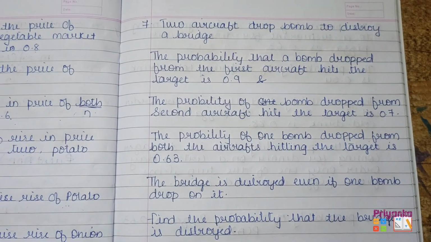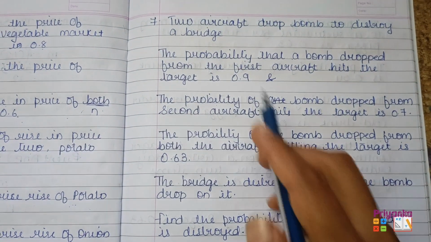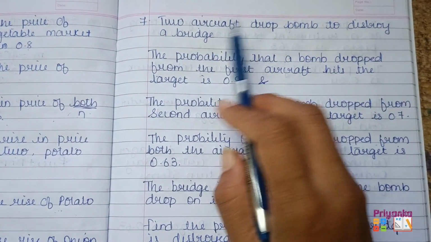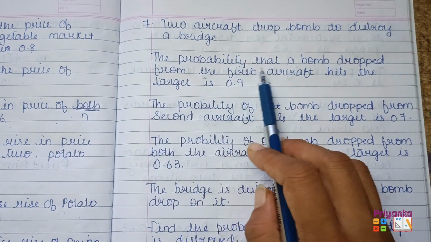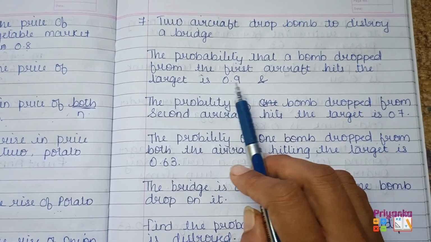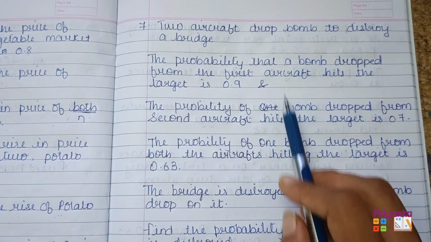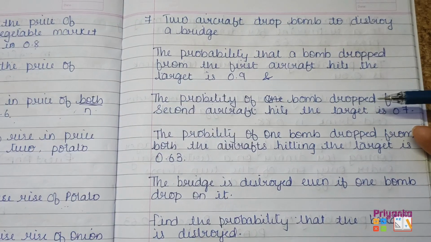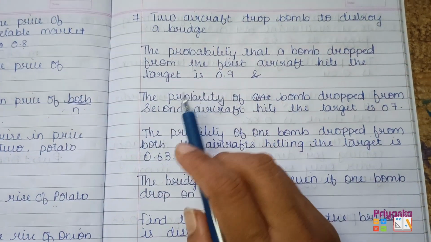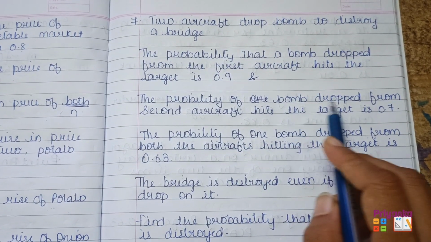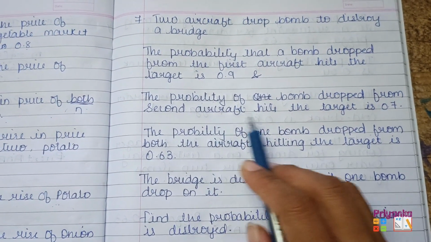Question number 7 is quite similar to your last question number 6. Here the question is: two aircraft drop bombs to destroy a bridge. The probability that a bomb dropped from the first aircraft hits the target is 0.9. This is the same question I have copied from your textbook, but I just divided the information into proper paragraphs. Then the next information given is that the probability of a bomb dropped from the second aircraft hitting the target is 0.7.